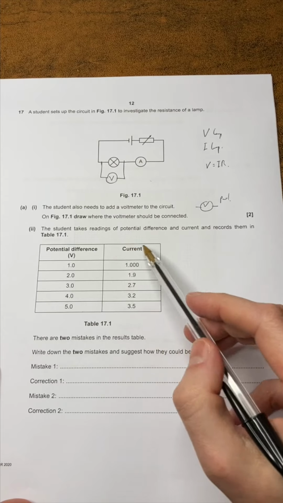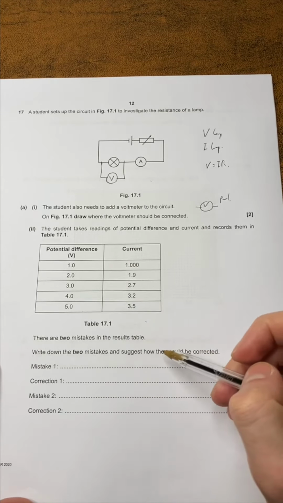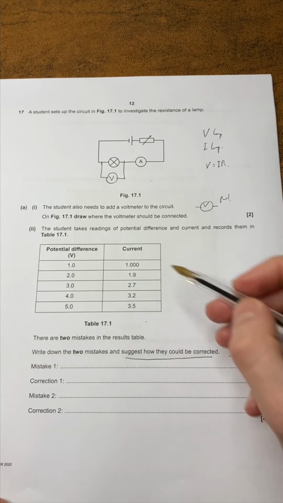Question 17A, part 2. The student takes readings of potential difference and current and records them in this table. There are 2 mistakes in the results table. Write down 2 mistakes and suggest how they should be corrected. Let's have a look at this table here.